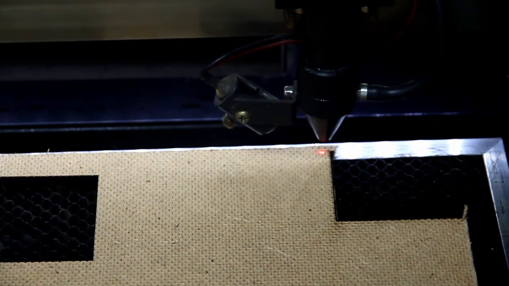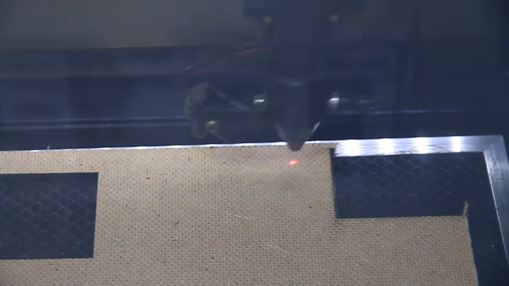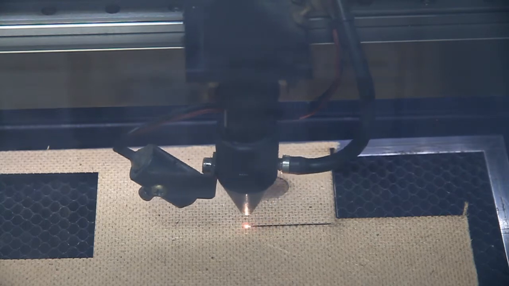With the design loaded, the material set up and the origin set, we can run the design. So close the lid, press run. Remember to closely watch the whole of the cut, looking out for fire or material movement that may jam the head, pausing or stopping the job as required.